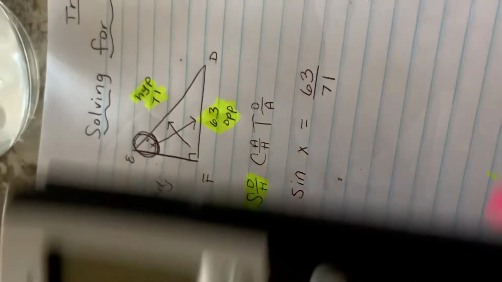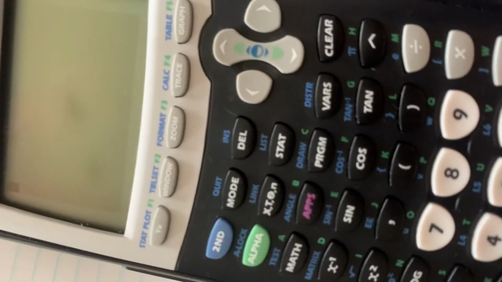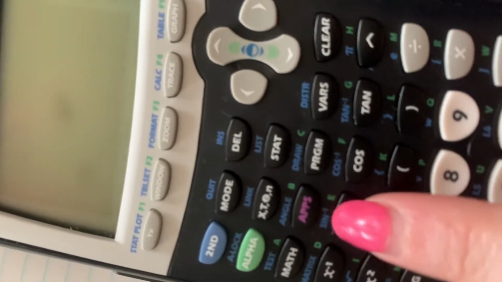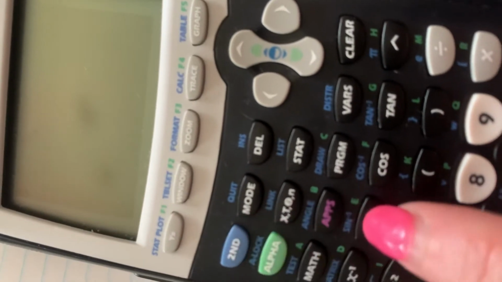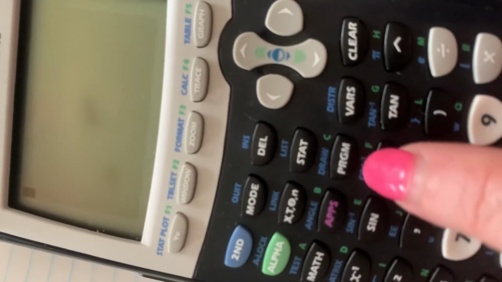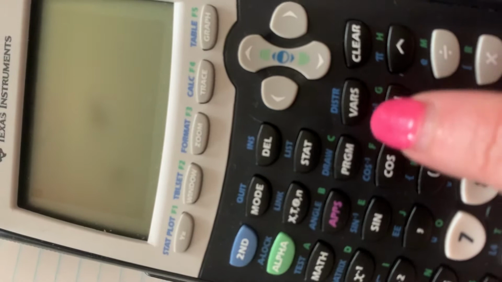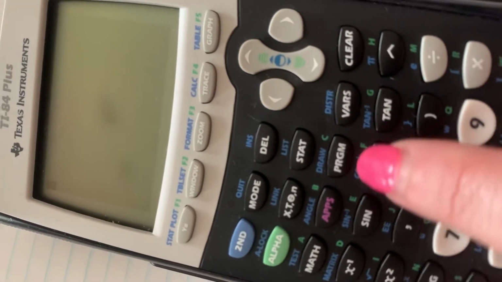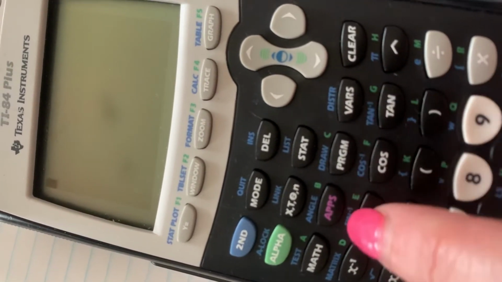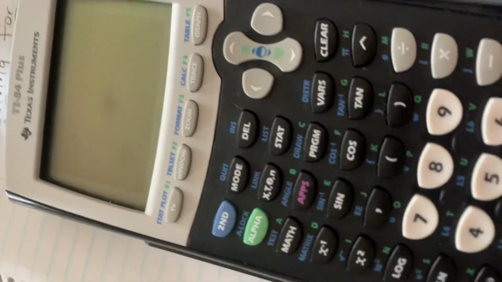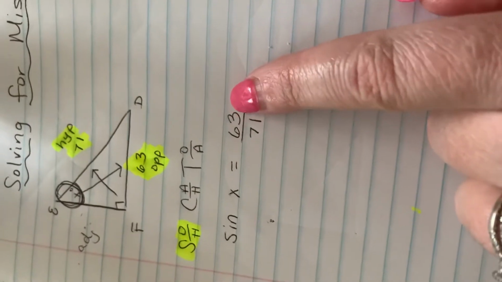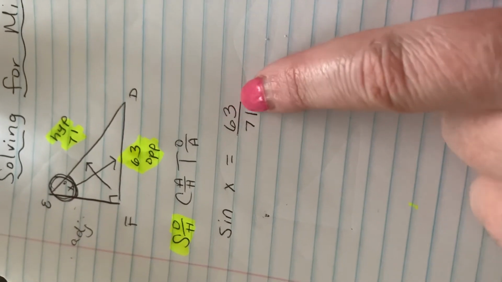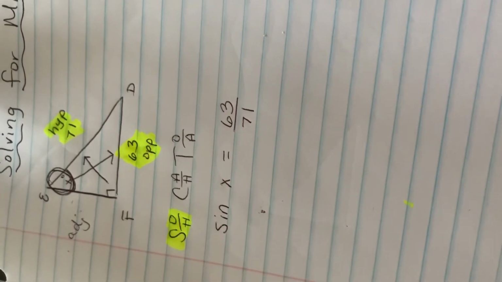I'll show you the calculator, these buttons. You have the sine, cosine, and tangent buttons, right? But then if you look at the blue, sine to the -1, cosine to the -1, tangent to the -1, those are the inverse sine functions. And what they do is they figure out what the angle is if you already know the ratio. We know that the ratio is 63 over 71. It's just the angle that we don't know. So that's when we use the inverse sine functions.